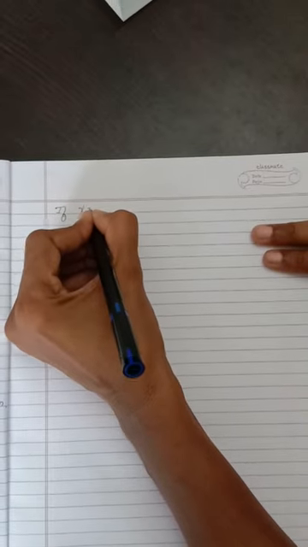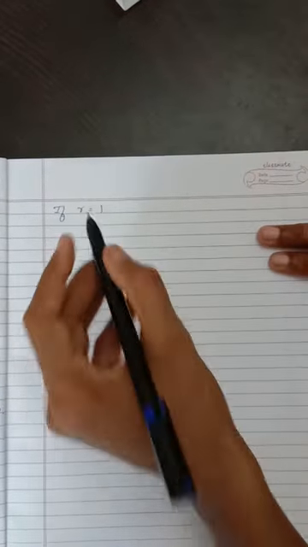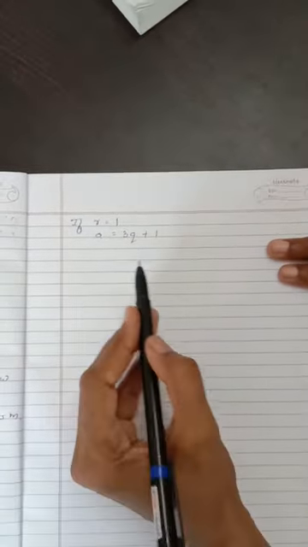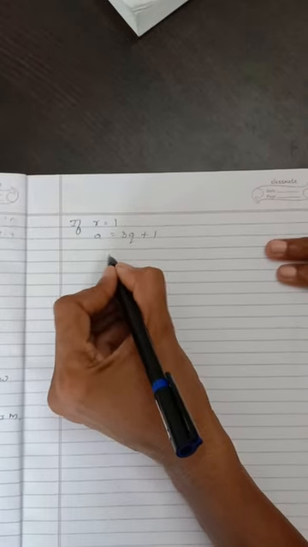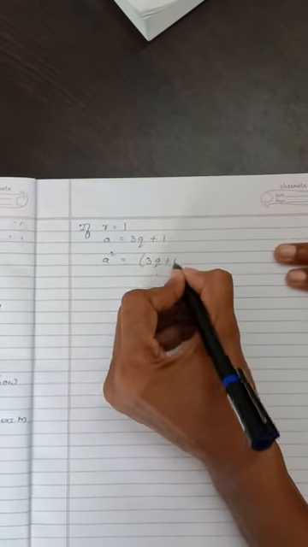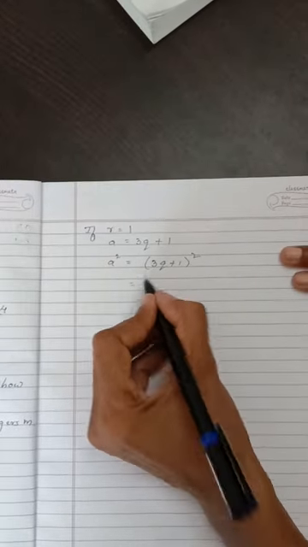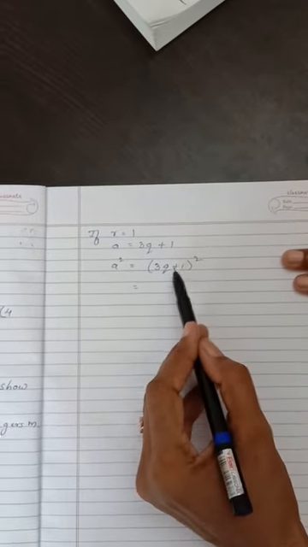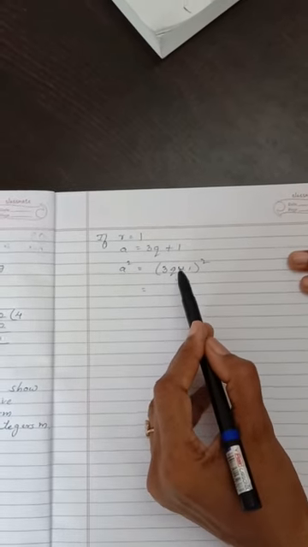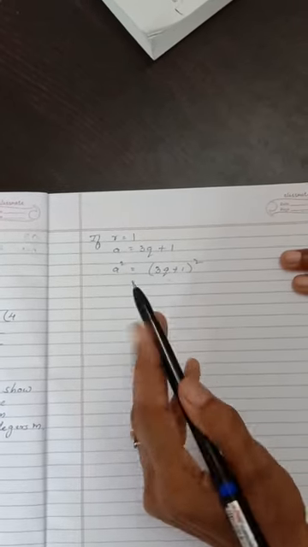If R is equal to 1, here it will become A equal to 3Q plus 1. Squaring on both the sides, I will get... You know the formula of A plus B whole square. A plus B whole square is A square plus 2AB plus B square.